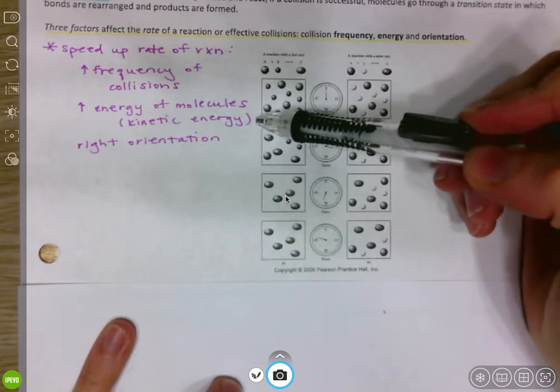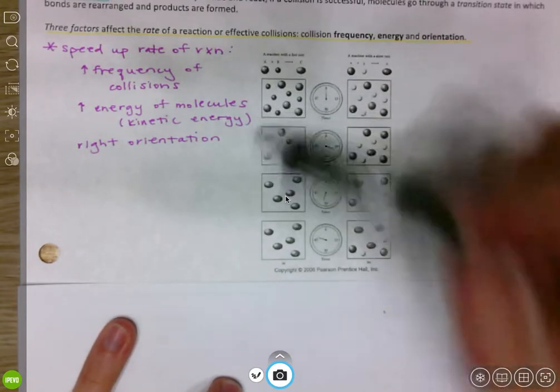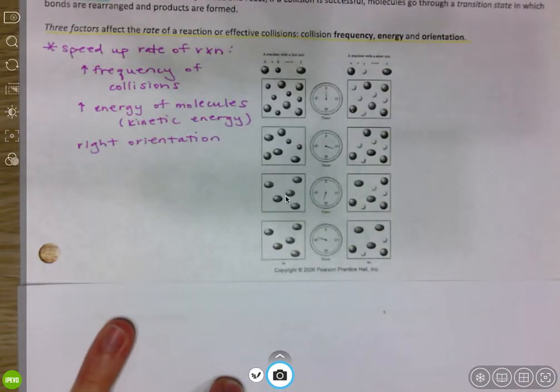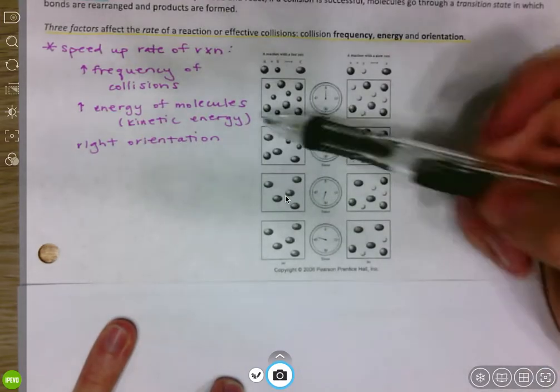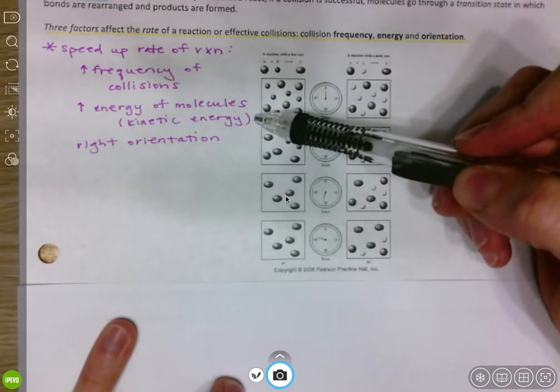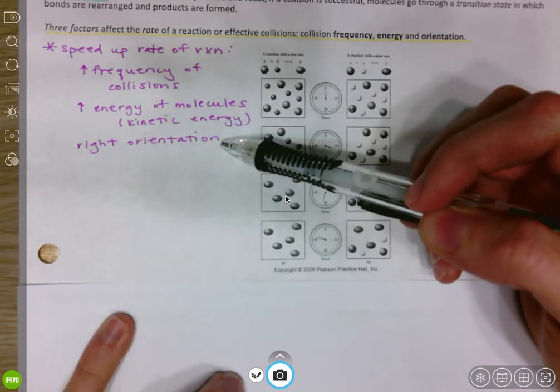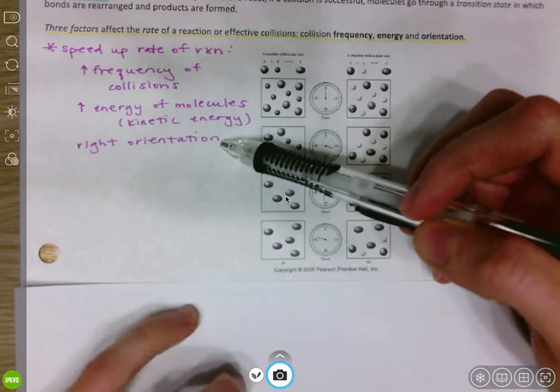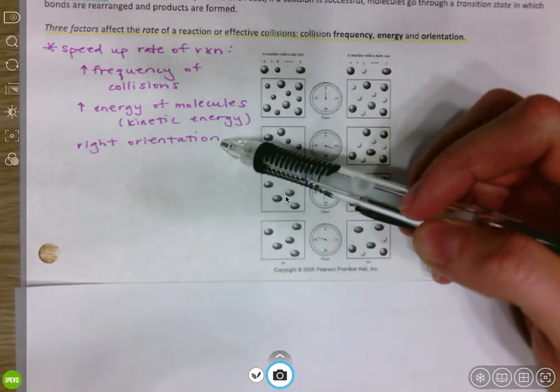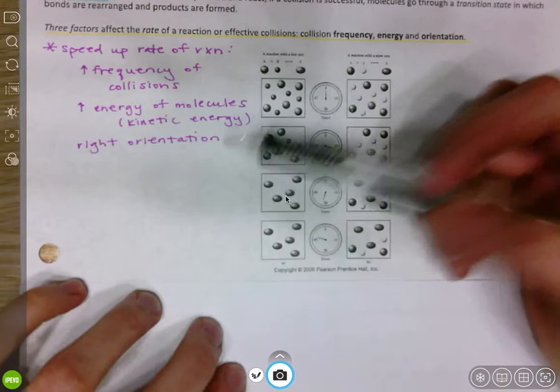This can be our kinetic energy, so if we heat up a reaction, typically, depending on if it's exothermic or endothermic, that'll give our molecules some energy. And then we want the right orientation. So those groups in the molecules that are going to be reacting have to touch during that.